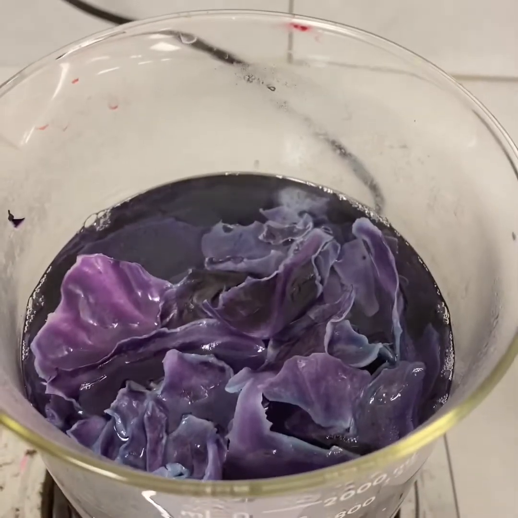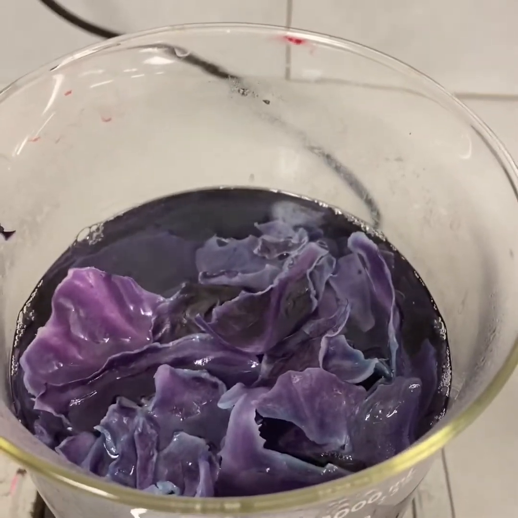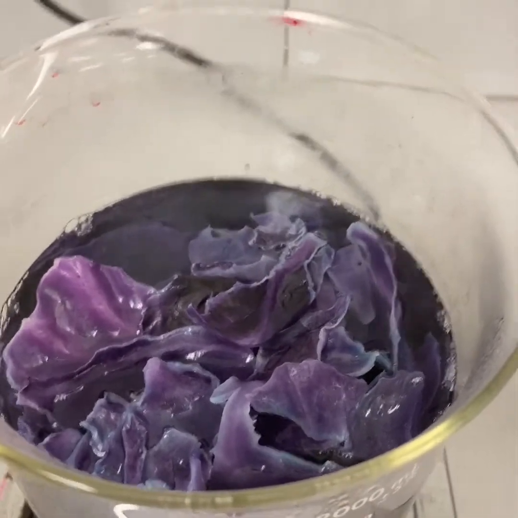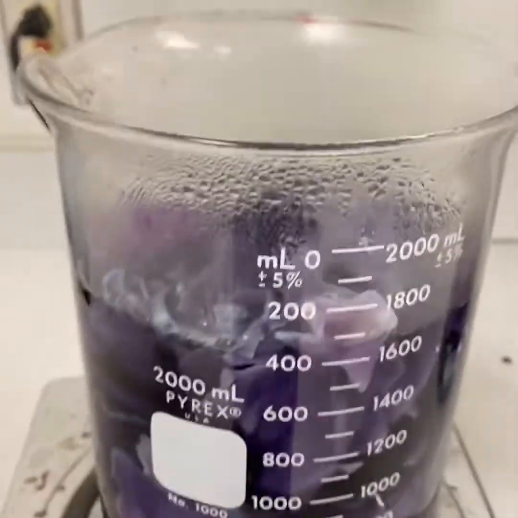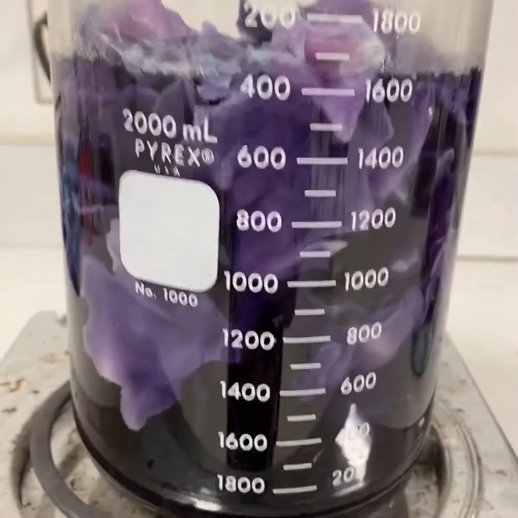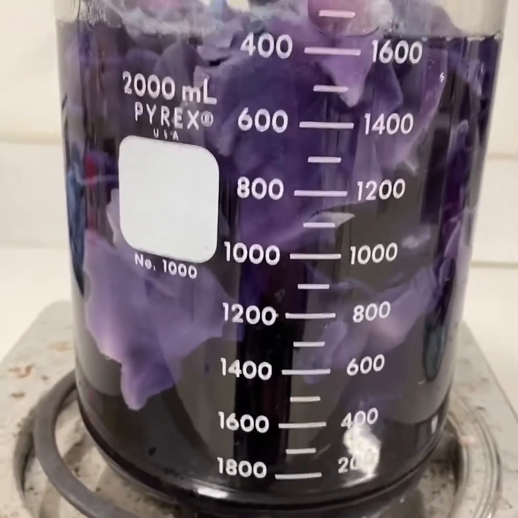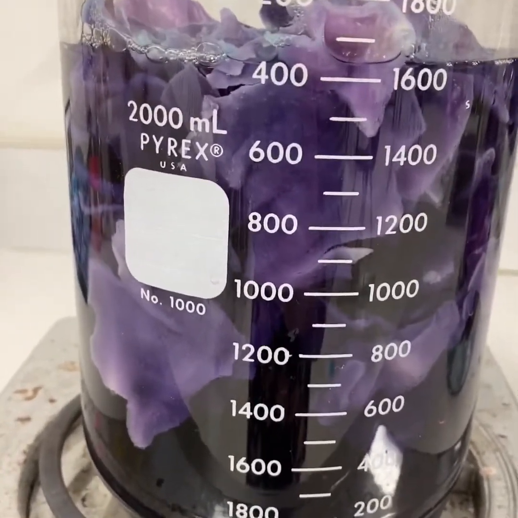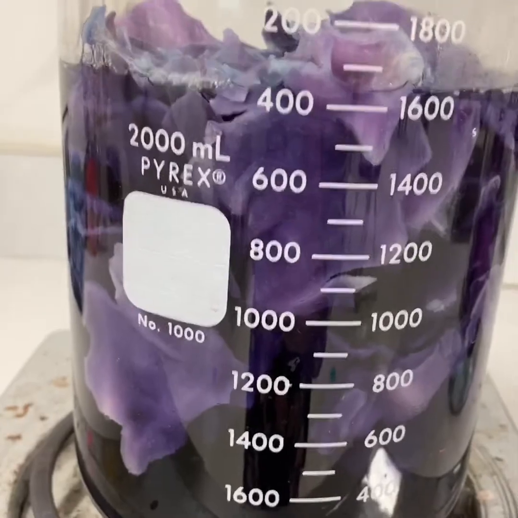An indicator are chemicals that change color in acids and bases. When we add an acid, it turns pink. If we add a base, it turns blue-green. If it is neutral, it doesn't change at all.